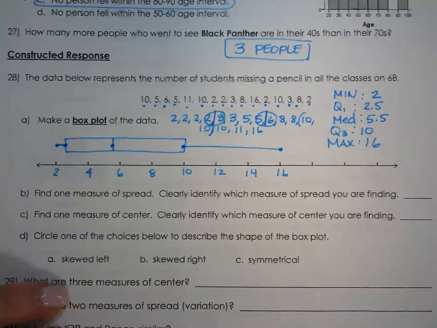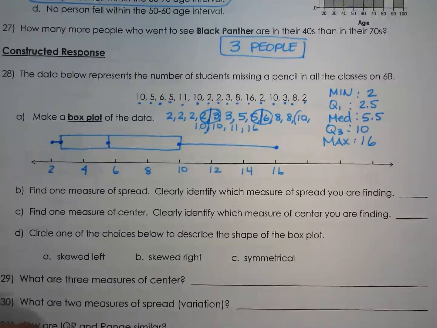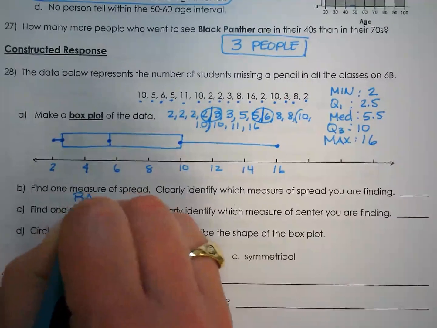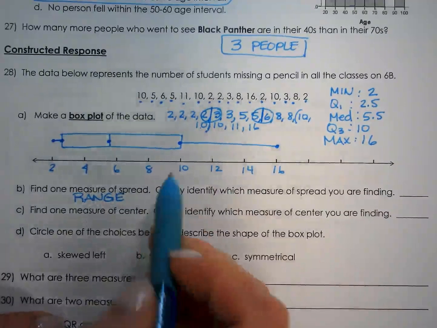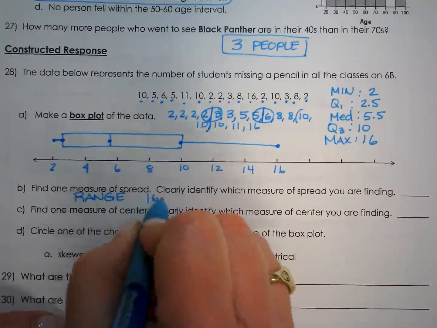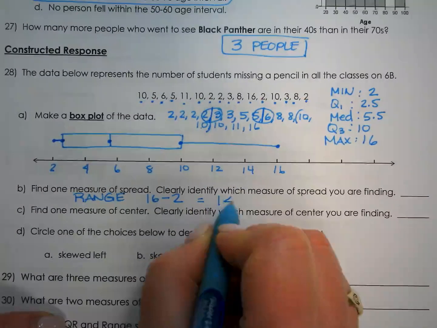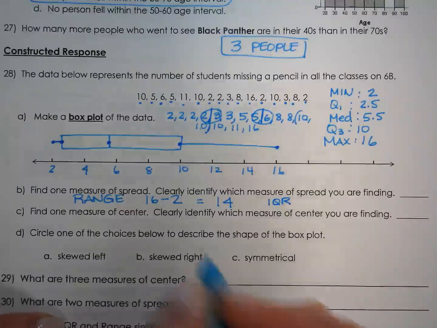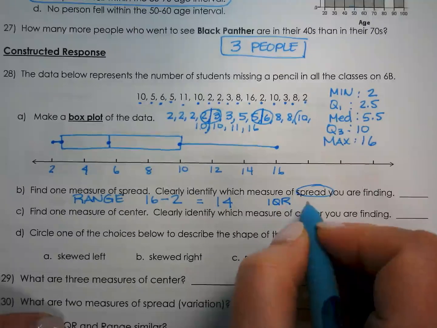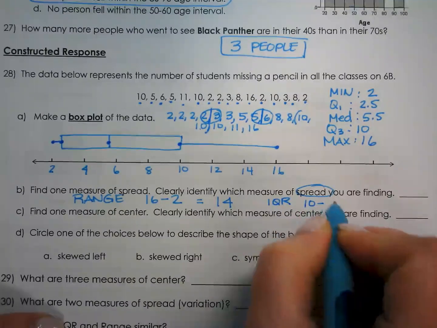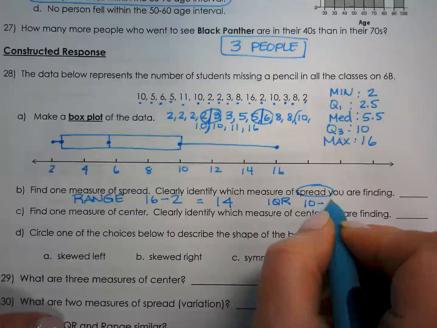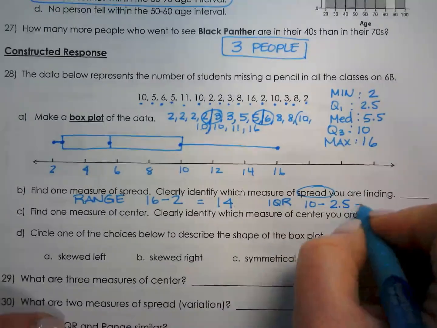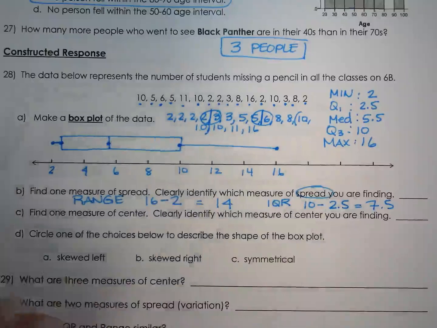So find one measure of spread. Clearly identify which measure you're finding. I'm going to find the range. Okay. So for the range, it's going to be the maximum minus the minimum, which equals 14. If you wanted to find the IQR, because that's a measure of spread, remember that's what we're looking for, IQR would be the Q3 minus the Q1. And when we subtract those, we find that we get 7.5. So either one is fine. Just make sure you clearly identify it.